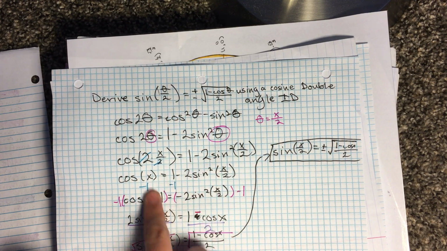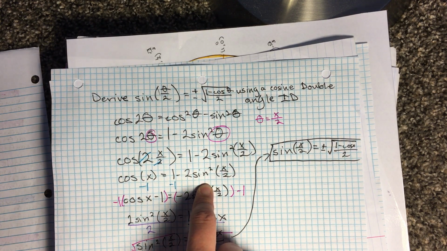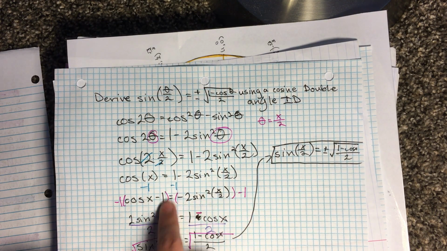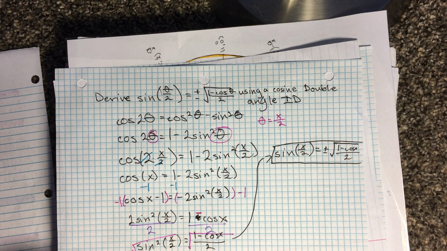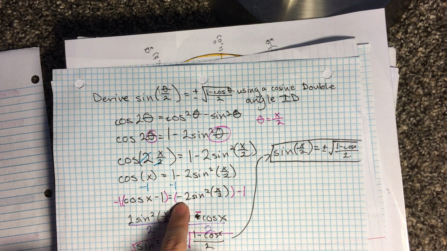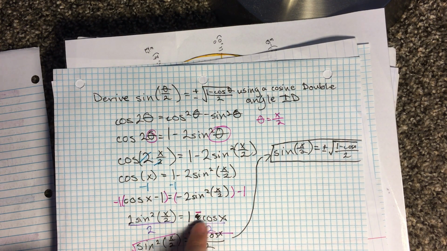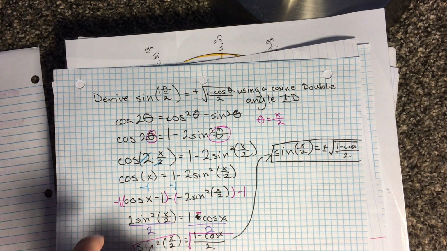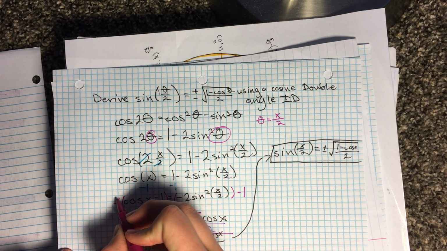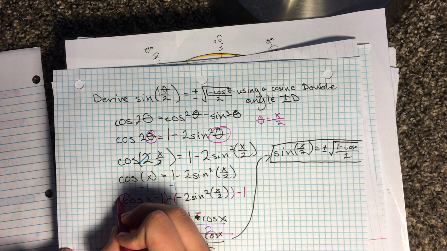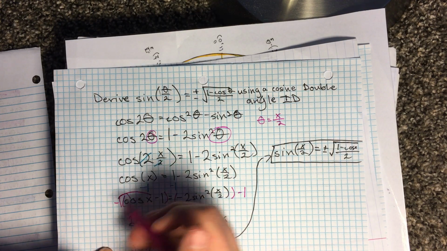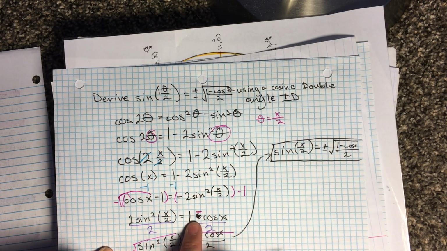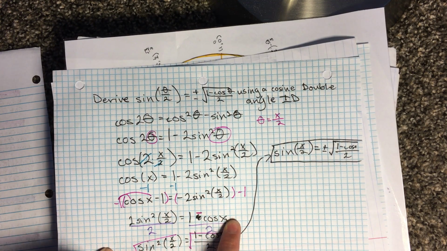Now we do even more steps to get sine by itself: subtract 1, then multiply each side by negative 1, just so I can get this negative out of the way. And I messed up right there. If I'm multiplying this out, I need to make sure I write negative cosine x plus 1, because negative times negative is a positive. So it's 1 minus cosine x, just to be a little more cohesive.